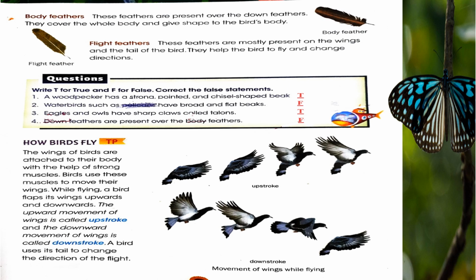They help the bird to fly and change direction. Now let's do a question answer. Write T for true and F for false. Correct the false statement. First, a woodpecker has a strong pointed and chisel shaped beak.